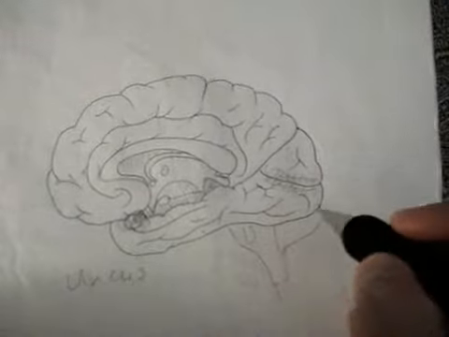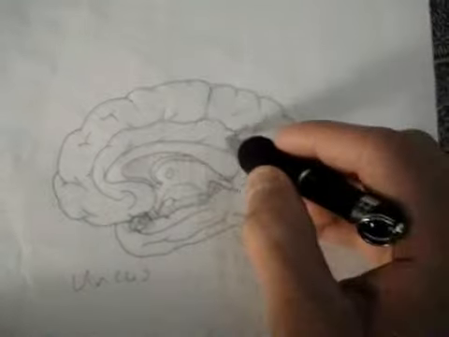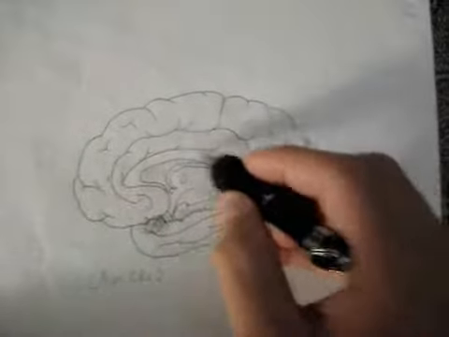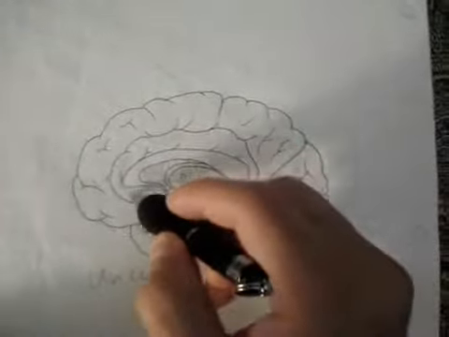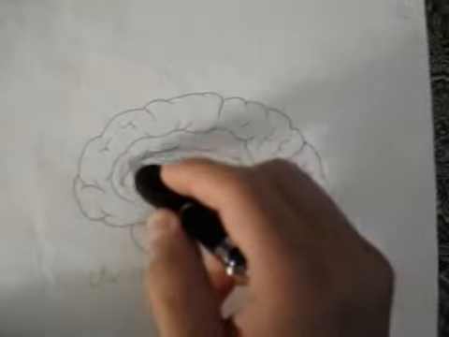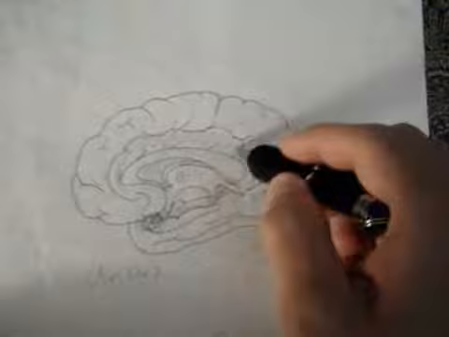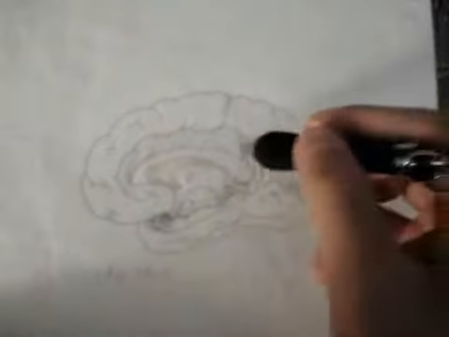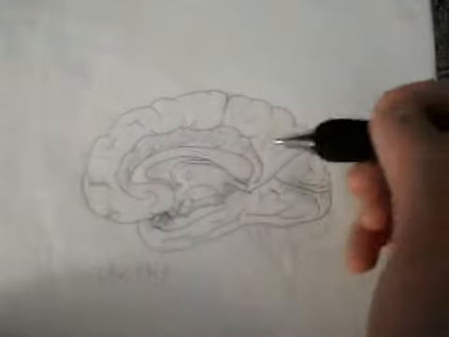And then here is just above the corpus callosum. We'll talk about this area later. Immediately around the corpus callosum, which is this area here, is called the cingulate gyrus, mainly for the sensation of pain. So the cingulate gyrus.